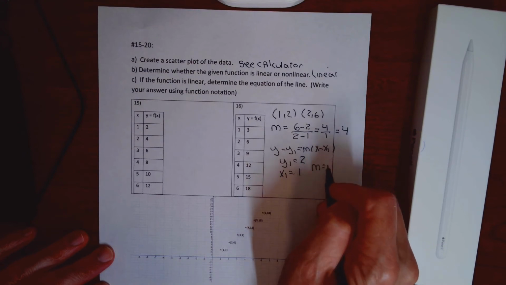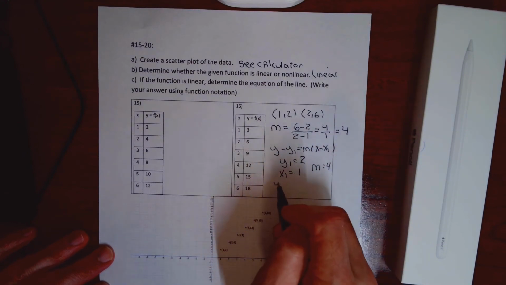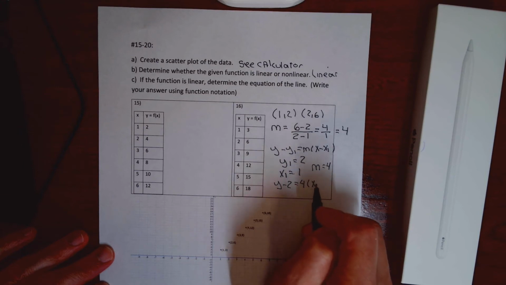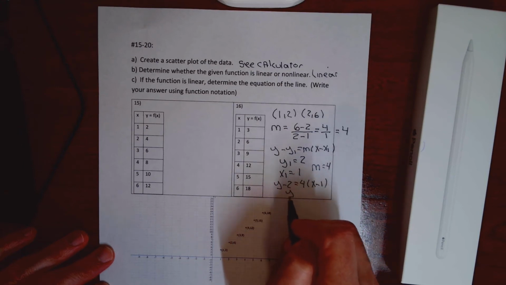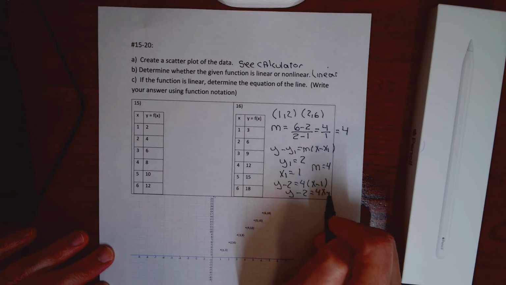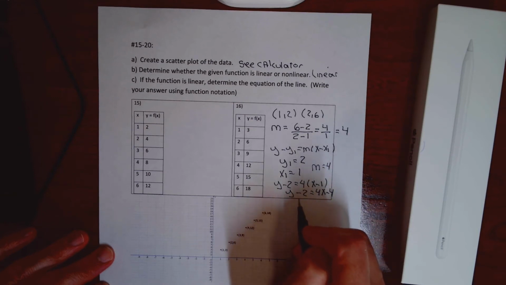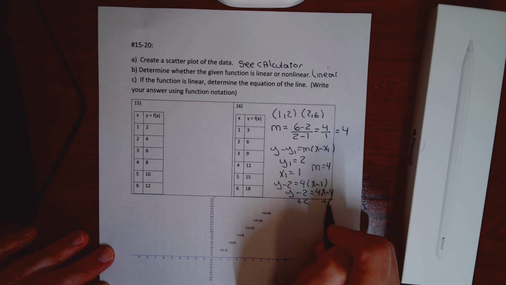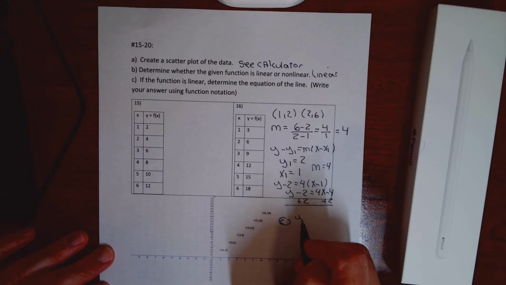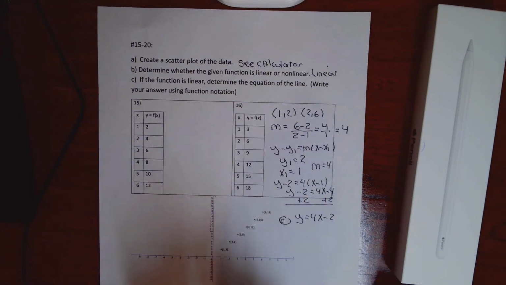And then for m, I'm going to plug in 4. So y minus 2 equals 4 times x minus 1. I'm going to clear my parentheses, go 4 times x and 4 times minus 1, and then add 2 to both sides. The answer to part C of number 16 is going to be y equals 4x minus 2.